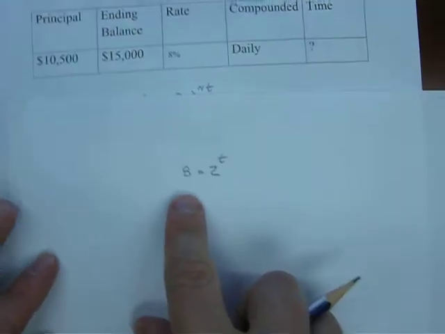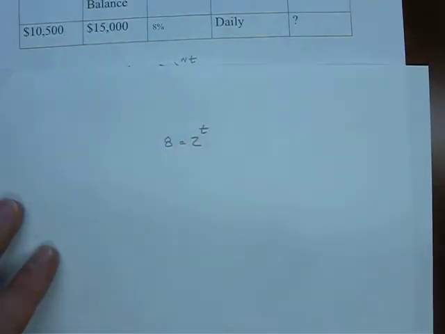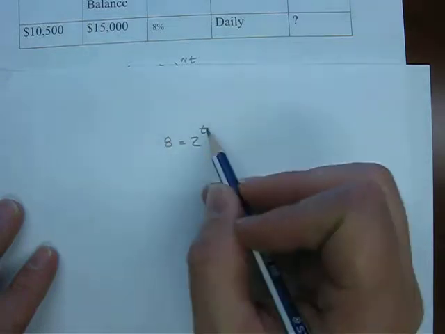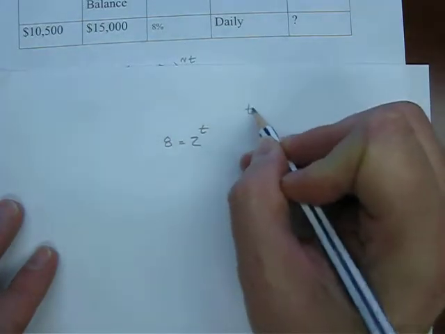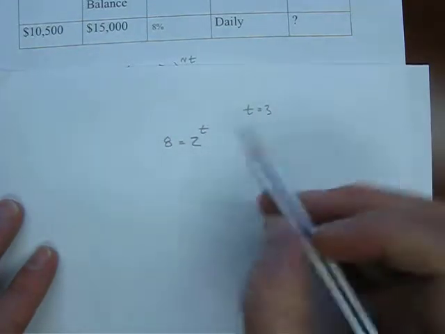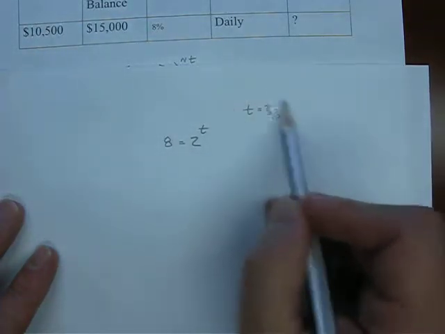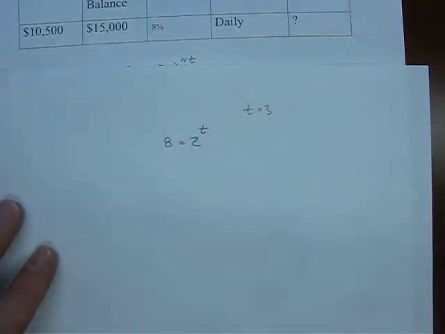This is a simplified version of what I'm trying to solve on the other paper. The reason I give you this is because we should know the answer to that. Doesn't the answer have to be 3? Isn't 2 to the third power equal to 8?